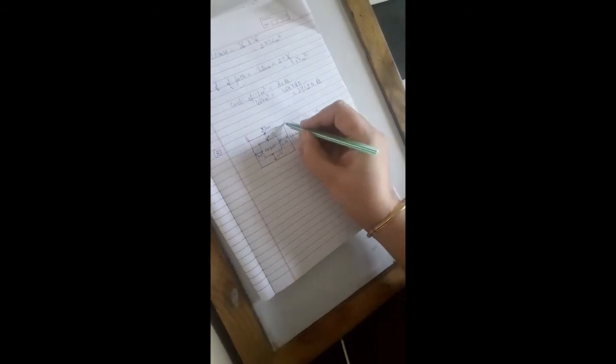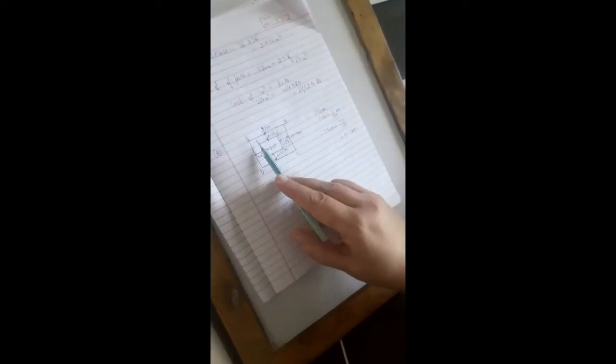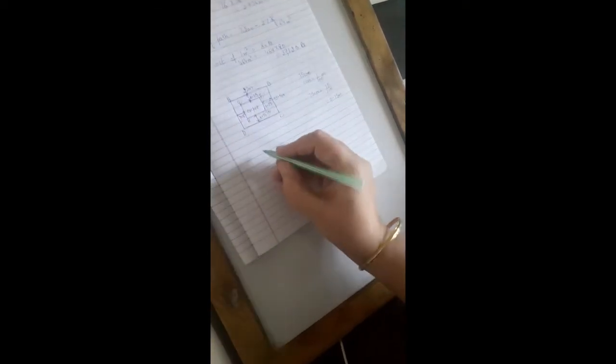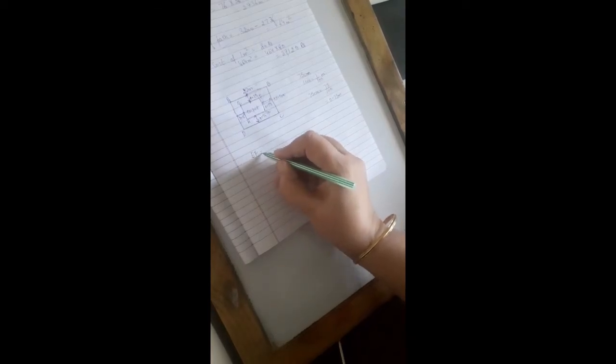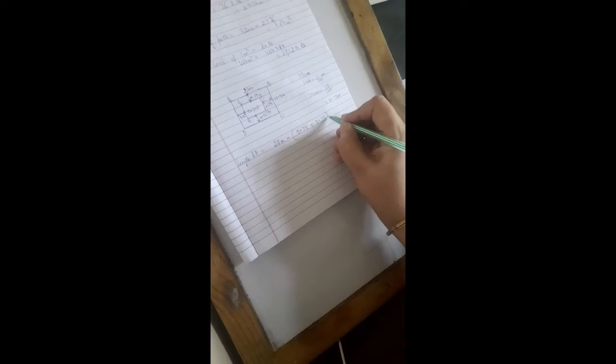So let me name this outer figure as ABCD and the carpet as EFGH. Now the first question is to find the area of the carpet, so that will be length into breadth, but I don't know the length or the breadth. So what will be the length of the carpet? Length EF will be how much? I know that this total is 22, so I will subtract 0.75 from this side and 0.75 from this side. So length will be 22 meters minus 0.75 on one side and 0.75 on the other side.